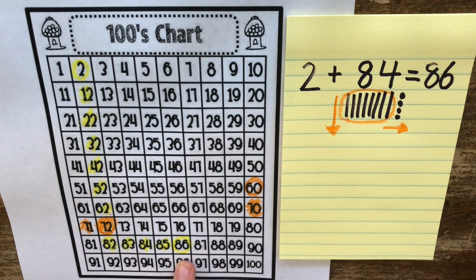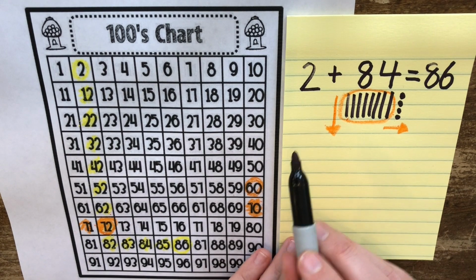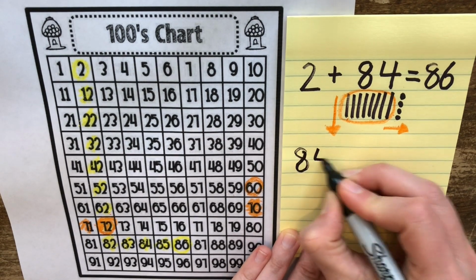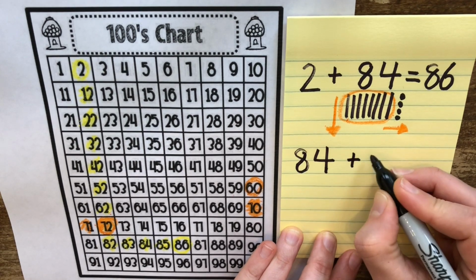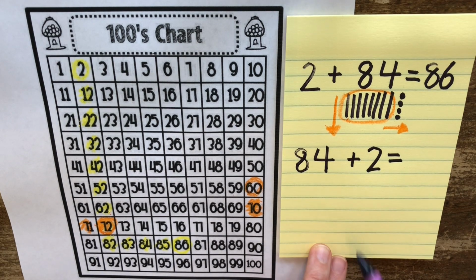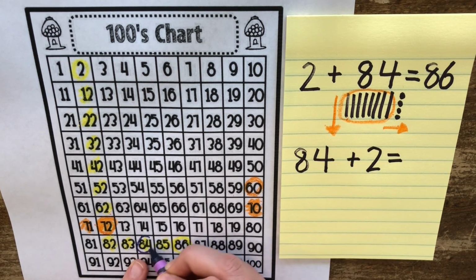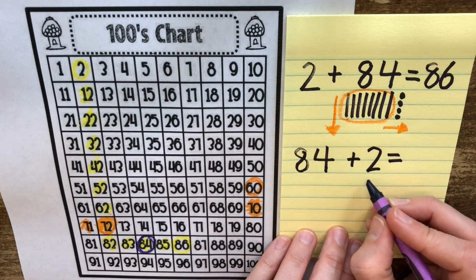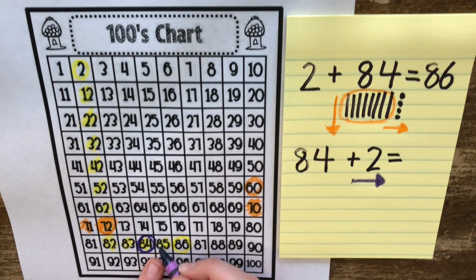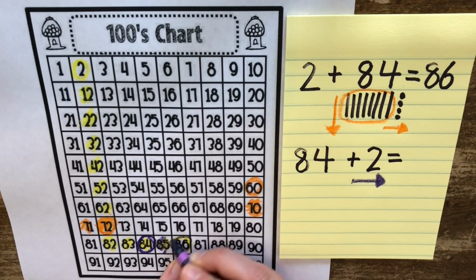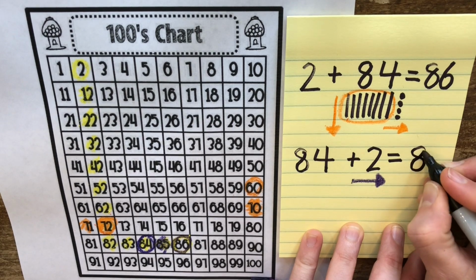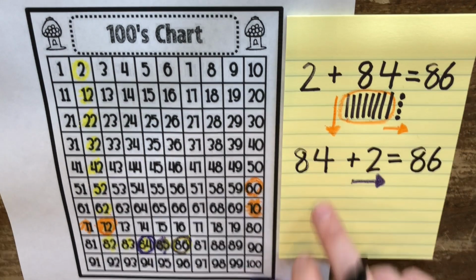If, my friends, you wanted to do this and use related facts and switch the order of the add-ins, you can do that. It is allowed. It is a strategy, you know. So this would have been a little easier. Let me switch colors. For this one, we'd have started at 84, and then we'd have gone horizontally to the right 2 spaces. 1, 2. We're still going to get 86 because it's a related fact, my friends. But this is the easier way to do it.